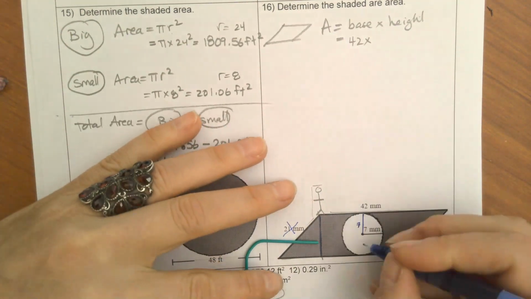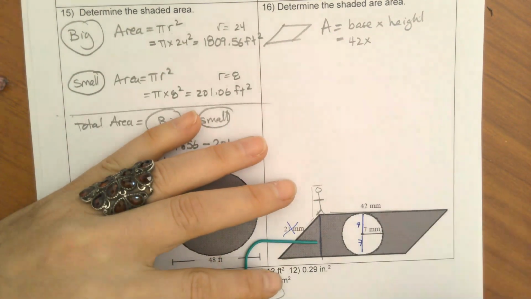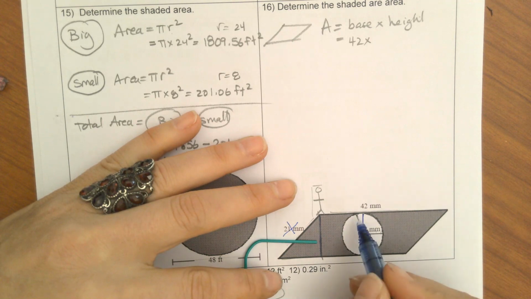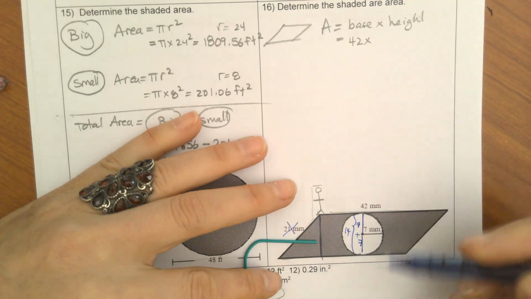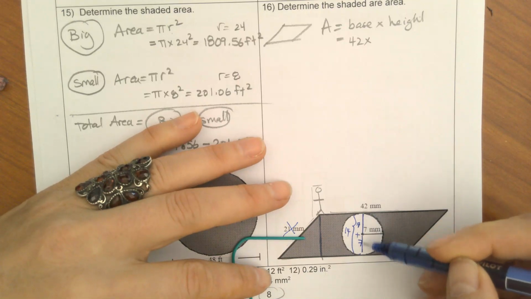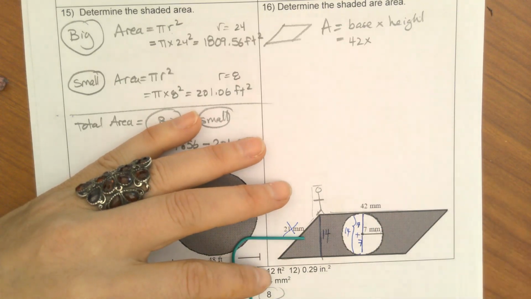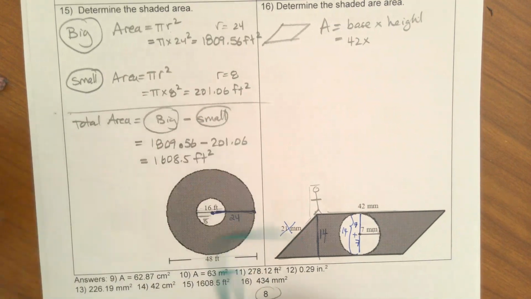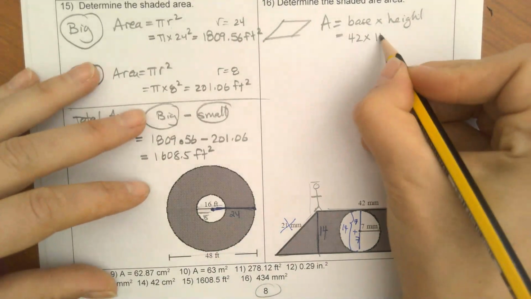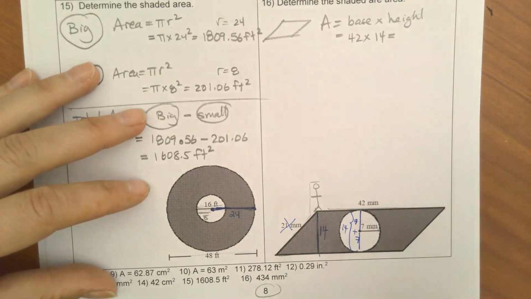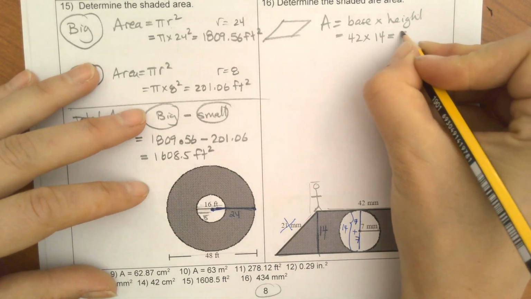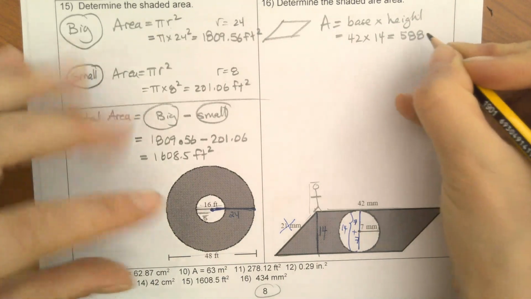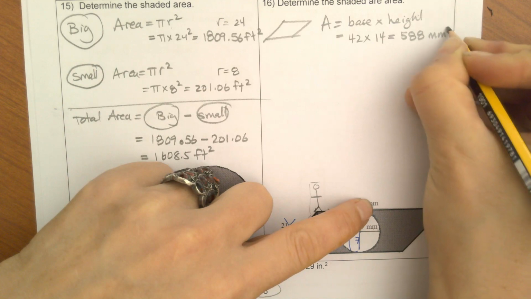So the whole thing from here to here, 7 plus 7 is 14. So the height of this parallelogram is 14. So 42 times 14 is 588, and it's millimeters squared.